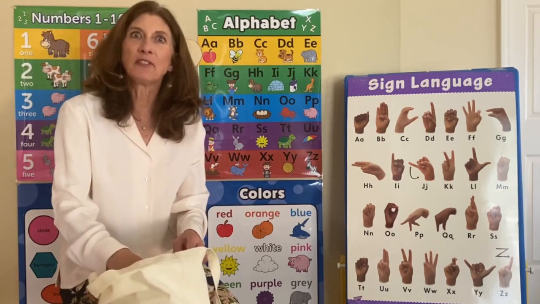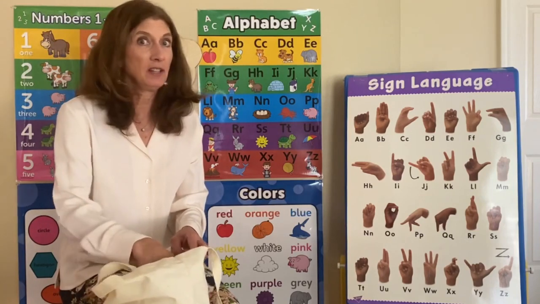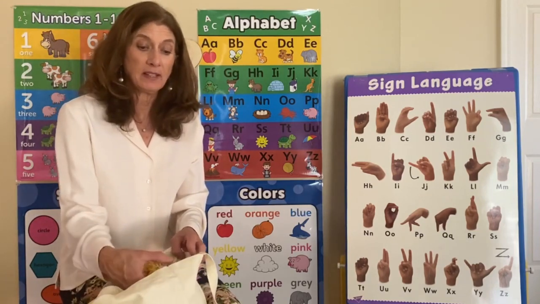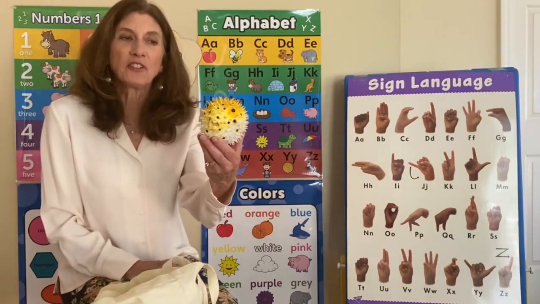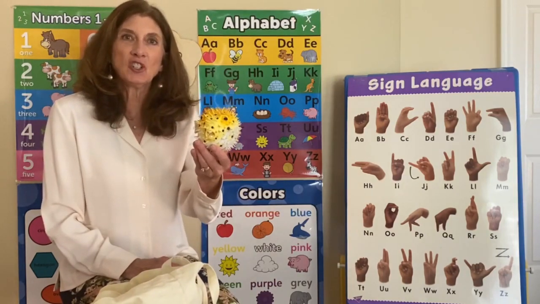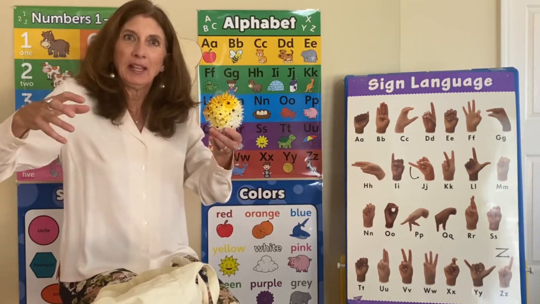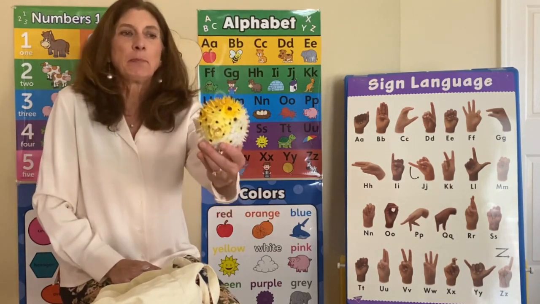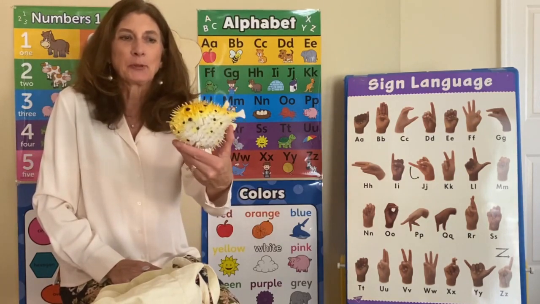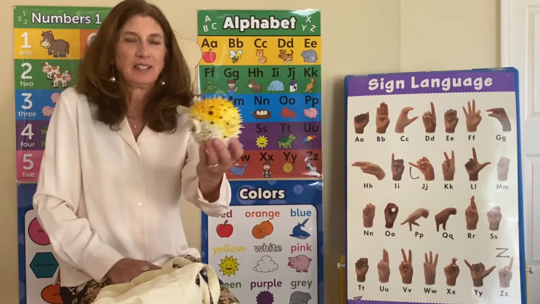Oh, this is a type of fish. You would find this fish not in the lake or river. You would find this in the ocean. Do you know what kind of fish it is? It's called a puffer fish. When it's in danger, it puffs way up to make the other animals coming around afraid of it. It's called a puffer fish. My preschoolers sure liked puffer fishes.